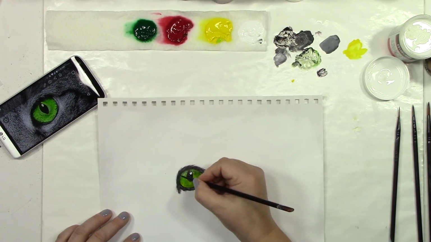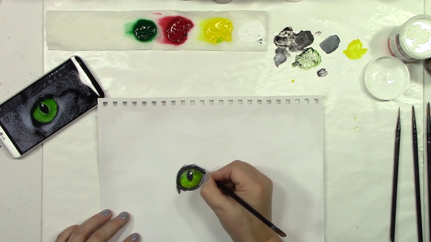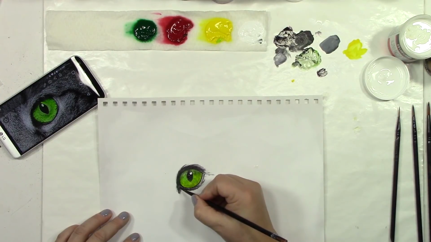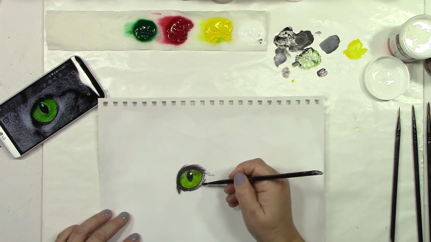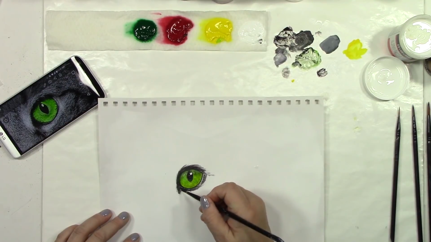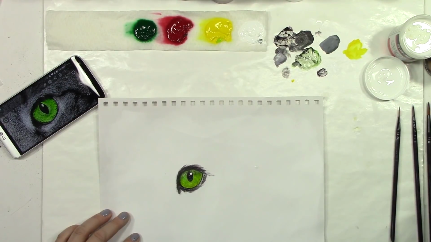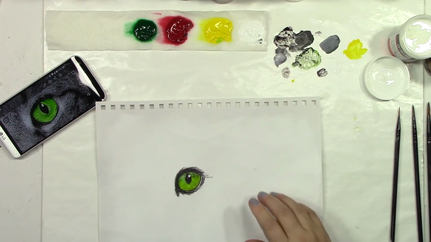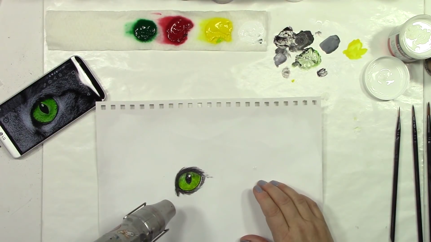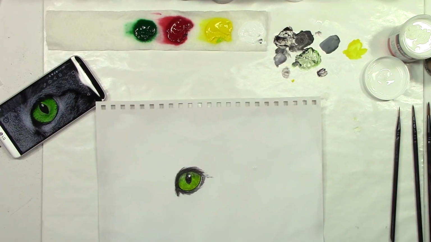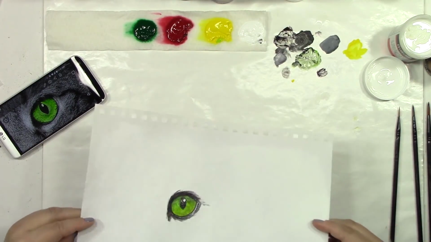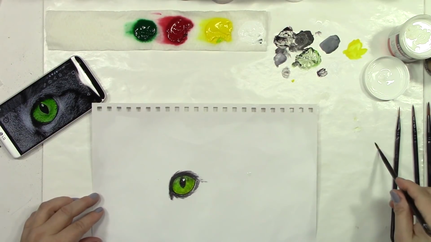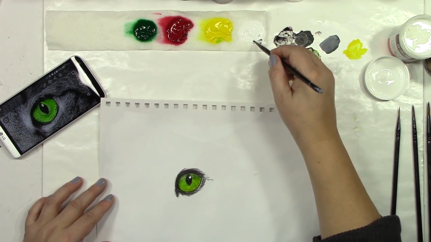Again, this is super fast. And we just hit that bottom part with the heat gun. You see with the paper, because this paper's thin, it's really buckling. So that's something I can keep in mind for the future.